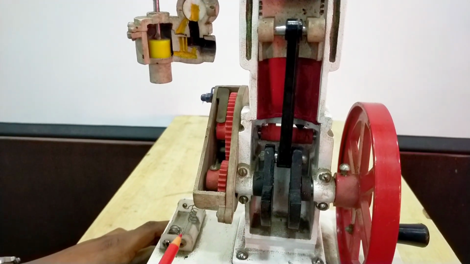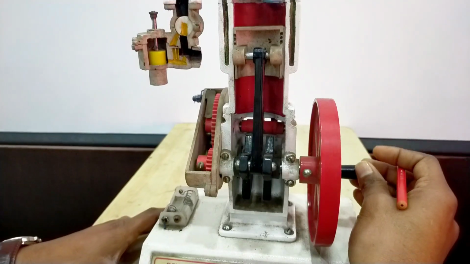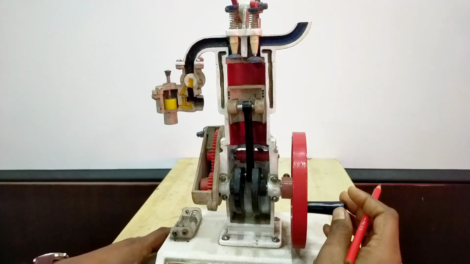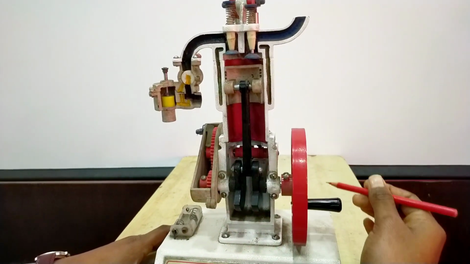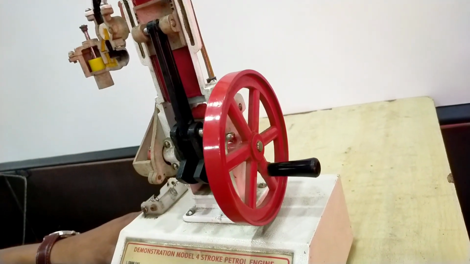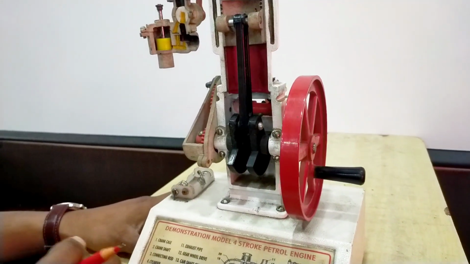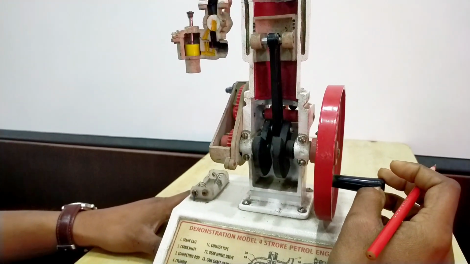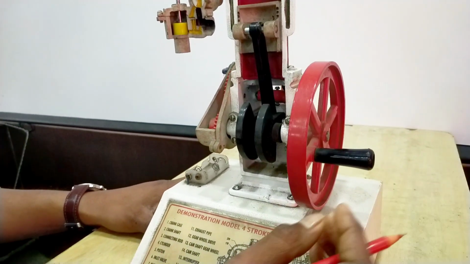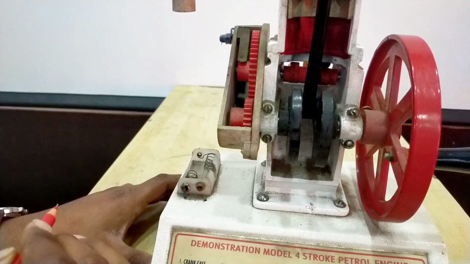At one side of the crankshaft, which I am using to rotate this crankshaft or reciprocate this piston, this whole circular thing is called the flywheel. What is the purpose of the flywheel? This red circular disc, the flywheel, is used to store the excess power during the power stroke, and that is supplied to the power consuming strokes like suction, compression and the exhaust.